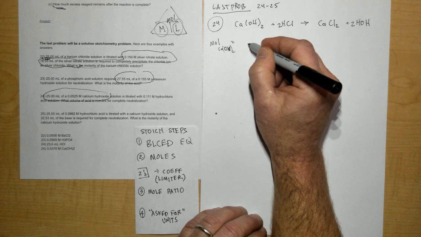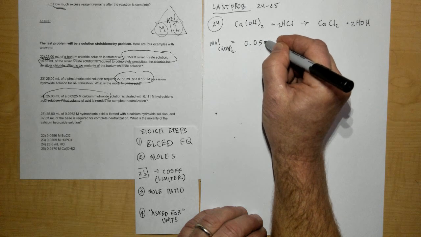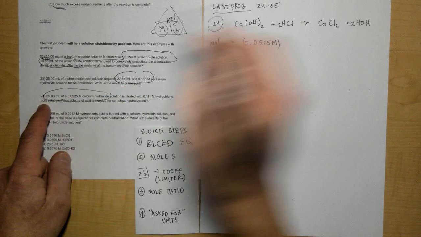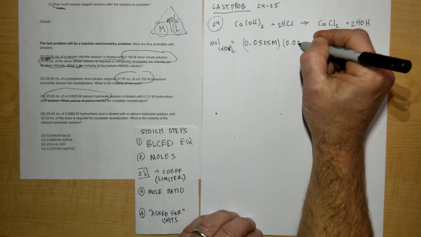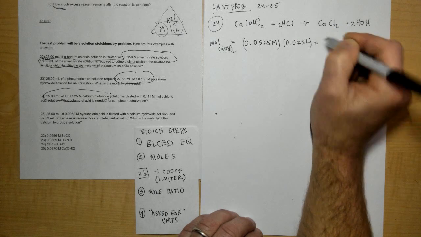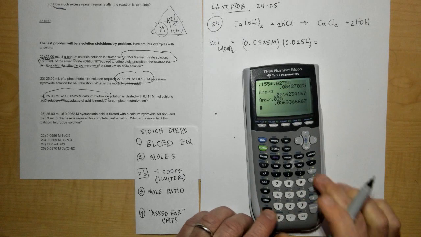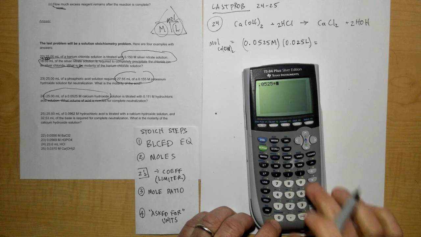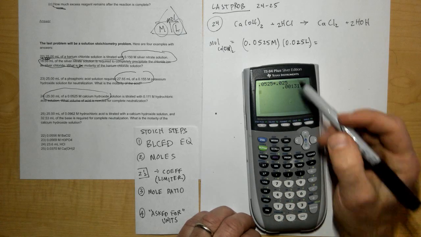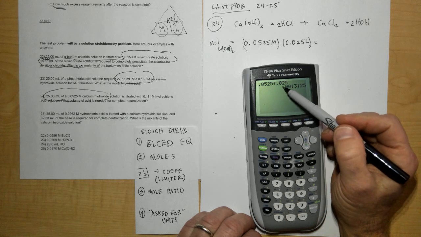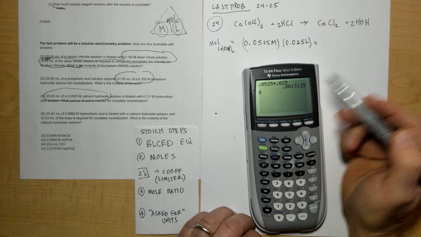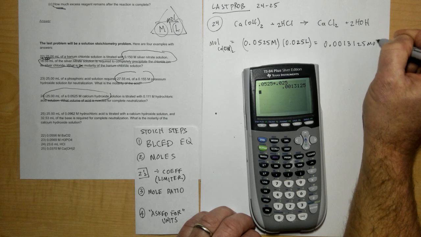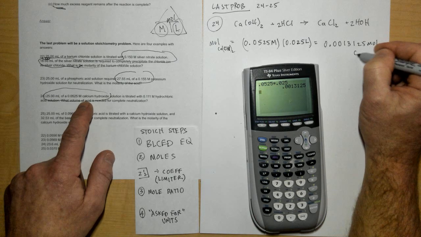Is going to equal my molarity, which is 0.0525 molarity, times my liters, so 25, 1, 2, 3 to the left, 0.025 liters. Let's multiply those two together. So clear this out. 0.0525 times 0.025. Double check my calculator, make sure I put multiply in there, and I put 0.025 and 0.0525. So I have 0.0013125 moles of the calcium hydroxide.